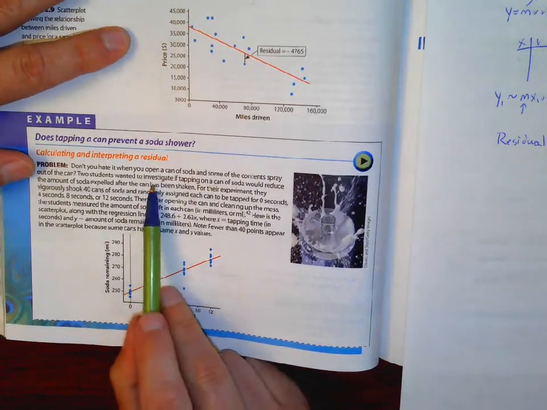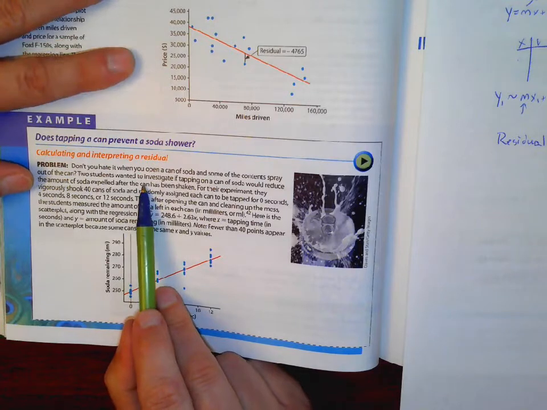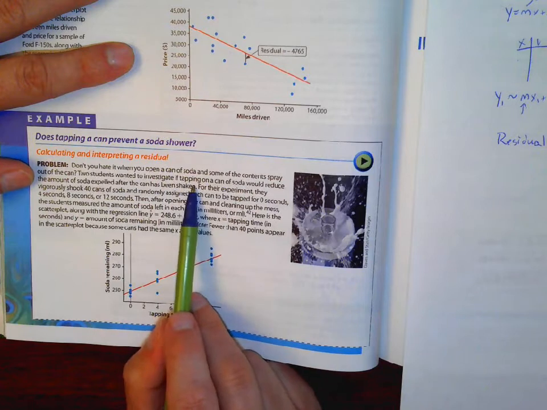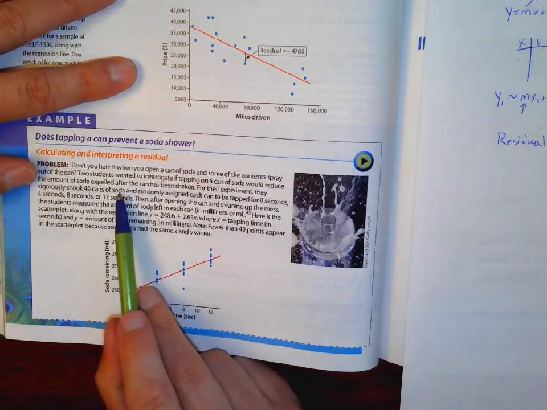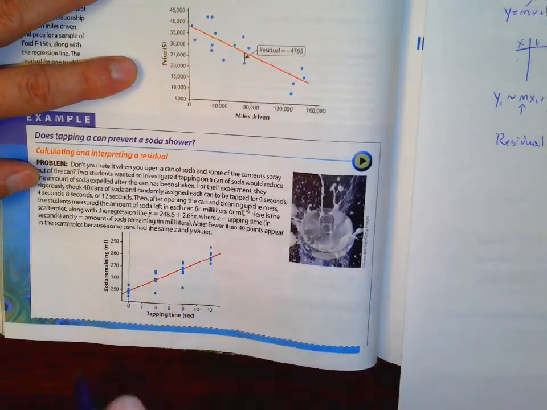Okay? So let's do an example of another problem. Don't you hate it when you open a can of soda and some of the contents spray out of the can? And hopefully all over you, not over you. So my wife does that too. She goes like that on the top just to make sure.